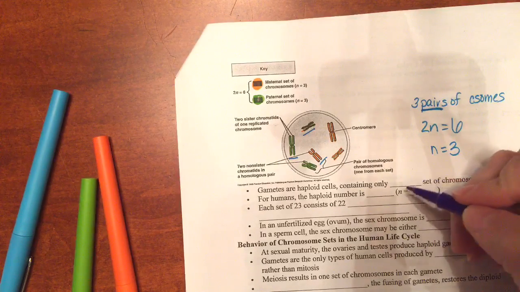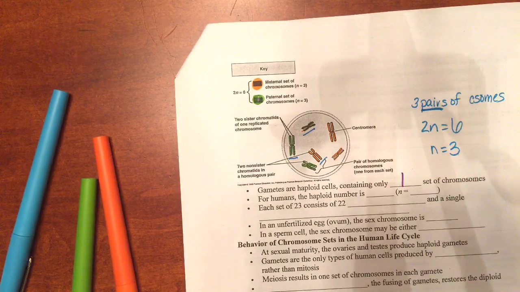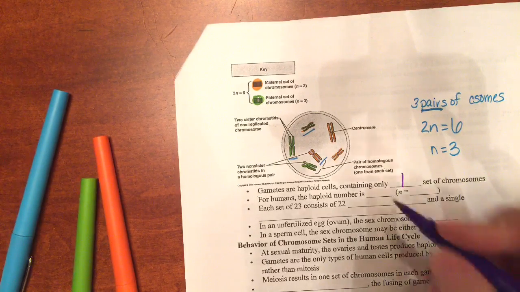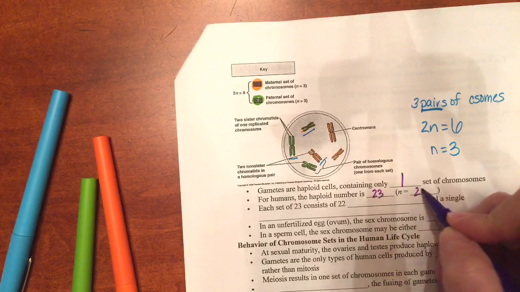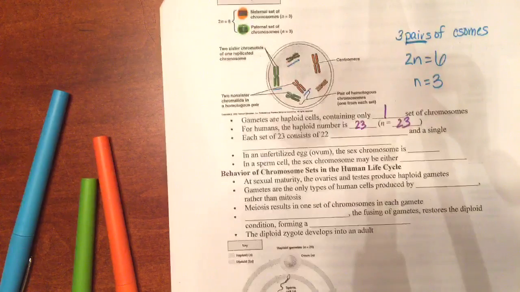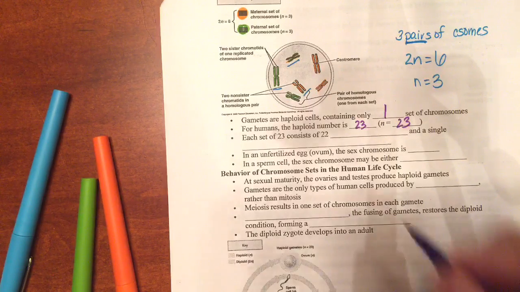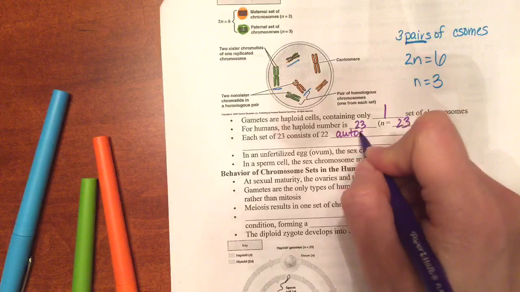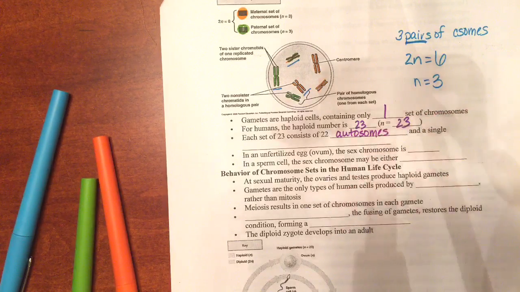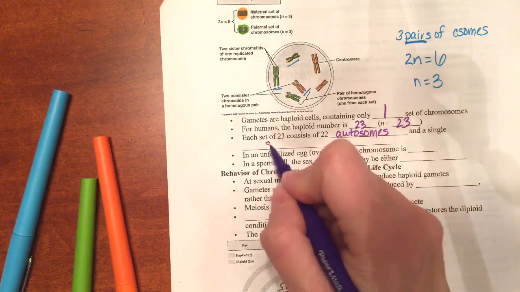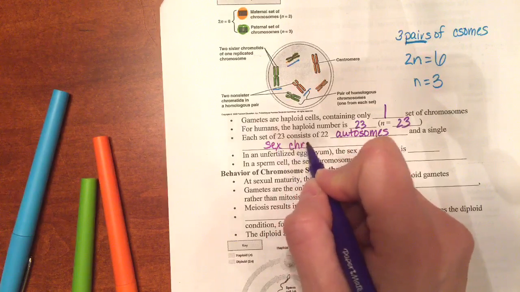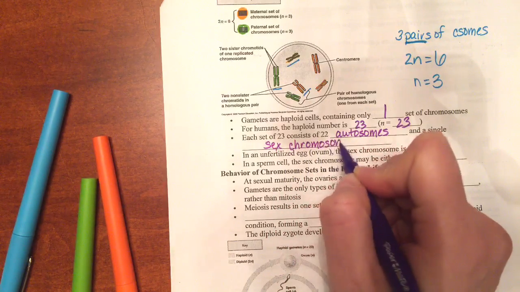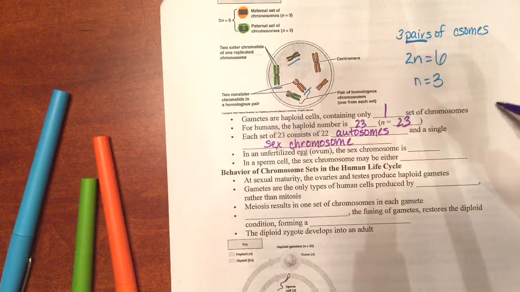Okay, so gametes are haploid cells containing only, how many sets of chromosomes does a haploid have? Should have 1. For humans, what is our haploid number? N equals, you should have 23. Each set of 23 consists of 22 autosomes and a single sex chromosome.